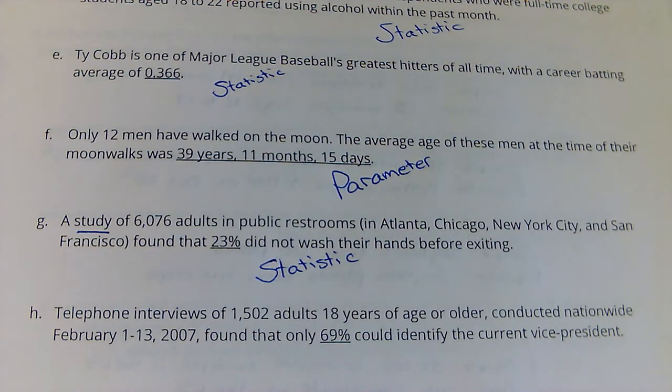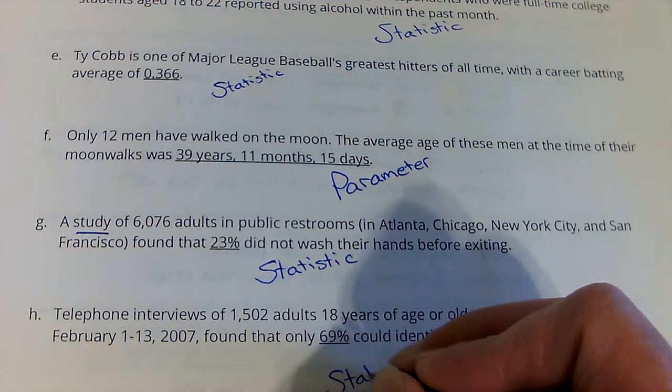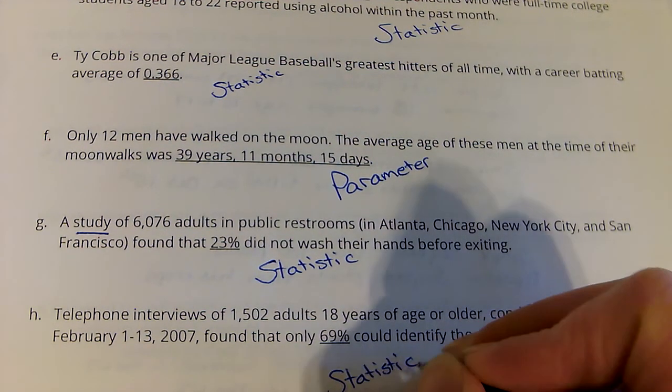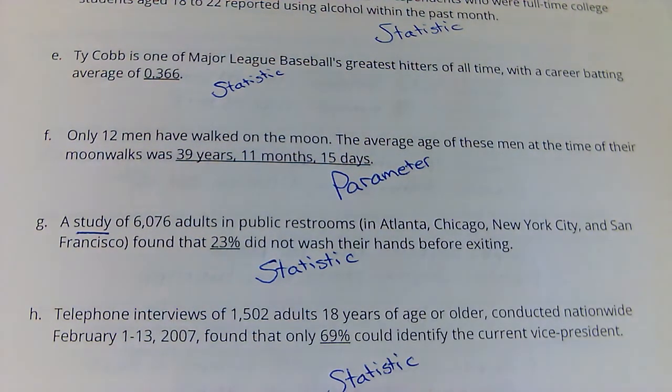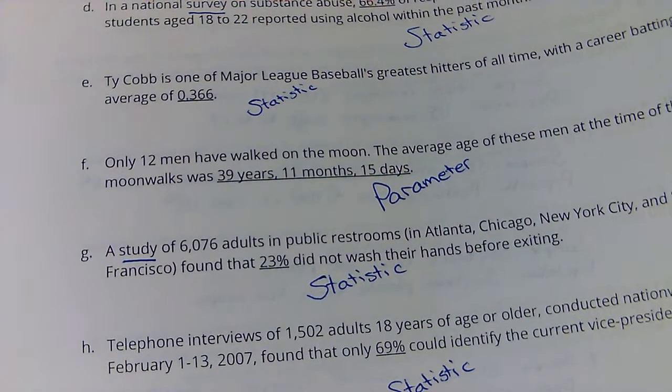Telephone interviews of 1,502 adults. Telephone interviews. That means we're sampling. That means this is a statistic. Notice that keywords can clue you in onto what you're looking at.